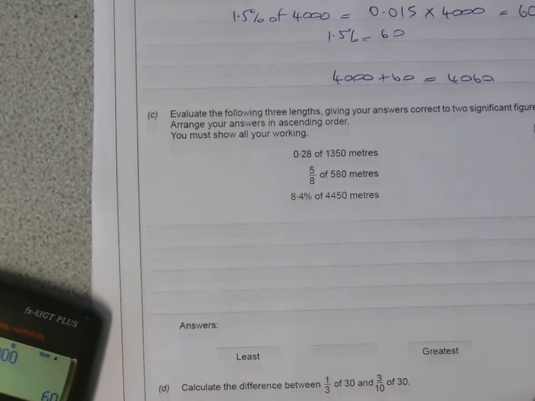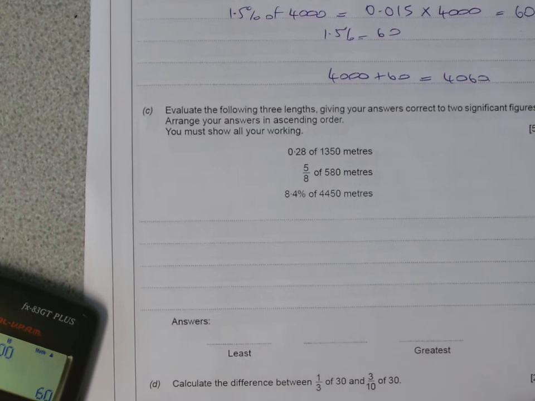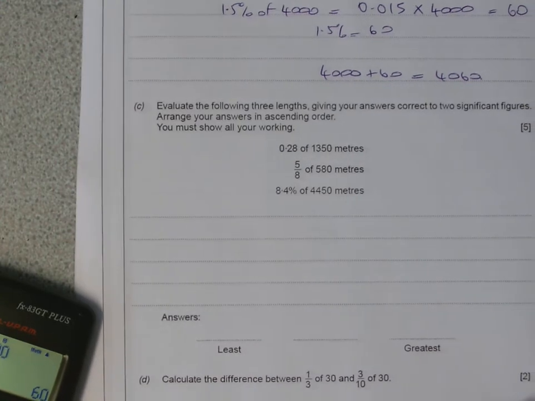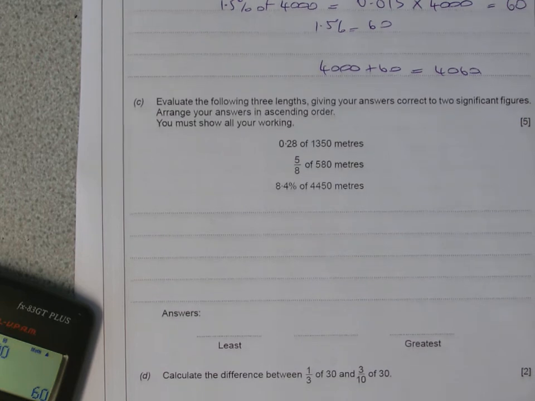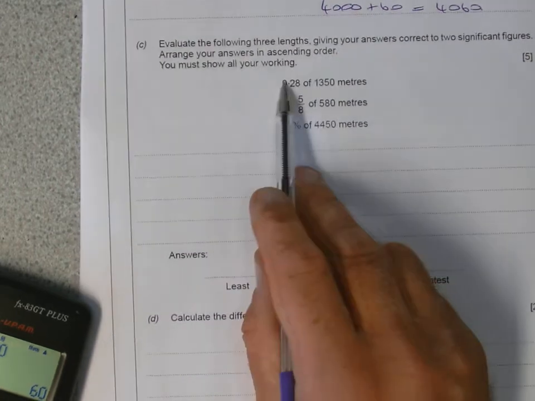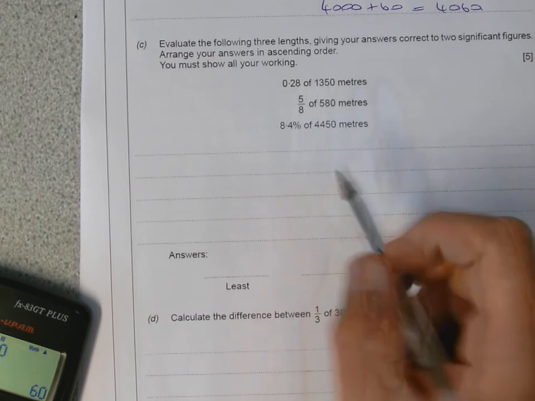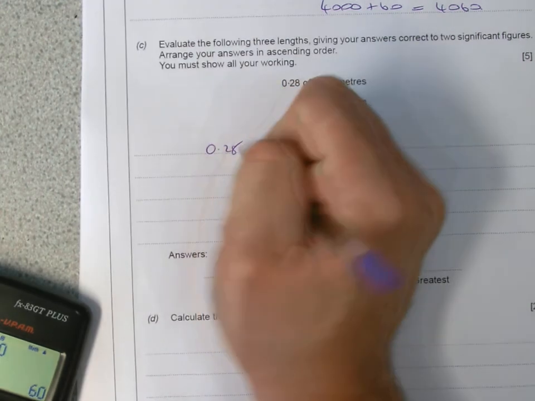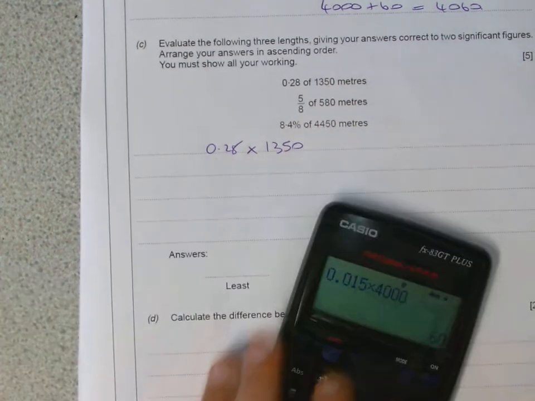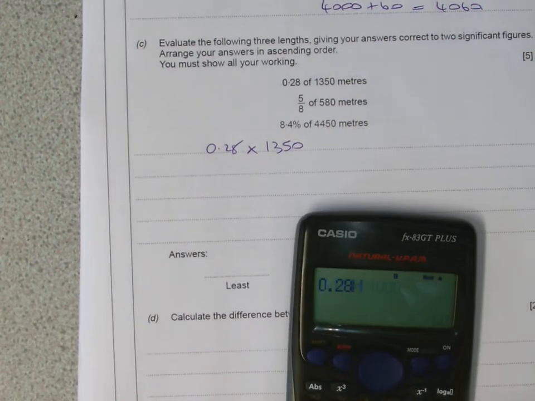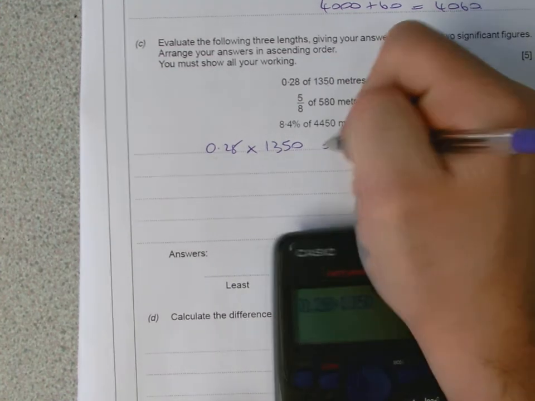Okay, part C, it says evaluate the following 3 lengths, giving your answer correct to 2 significant figures. Arrange your answers in ascending order. You must show all your work. So to start with, 0.28 of 1,350. So 0.28 of just means times. So we've got 0.28 times the 1,350. It comes out as 378.